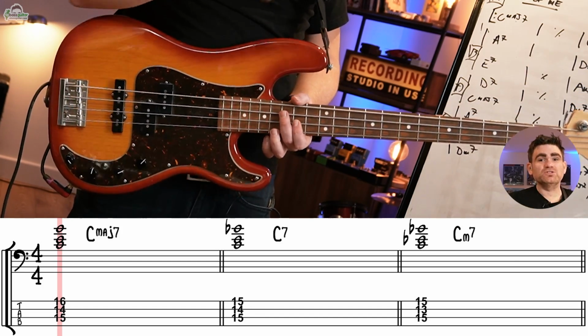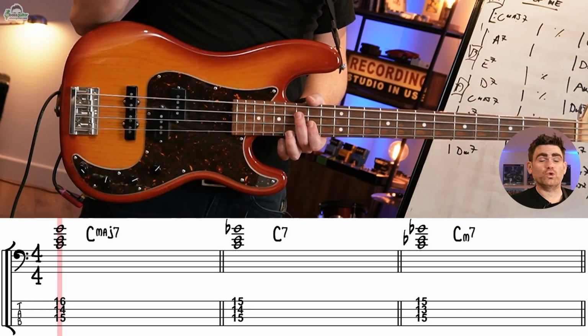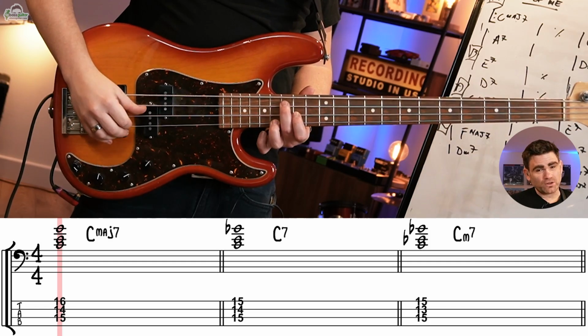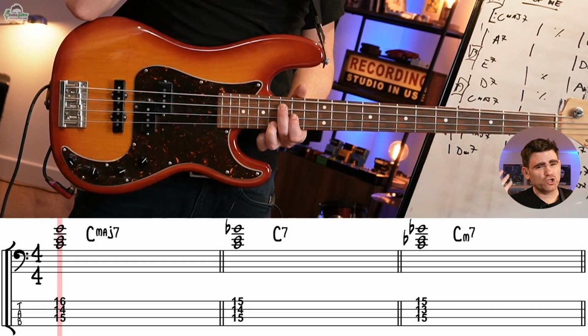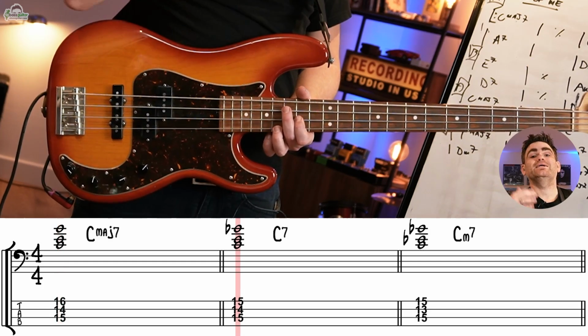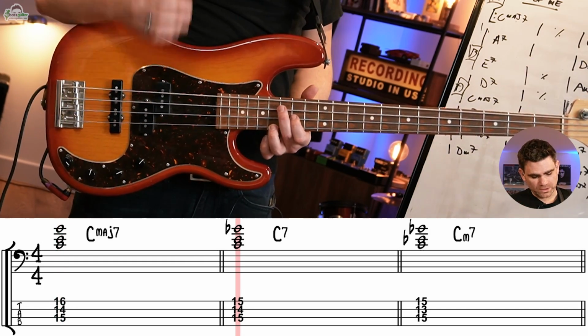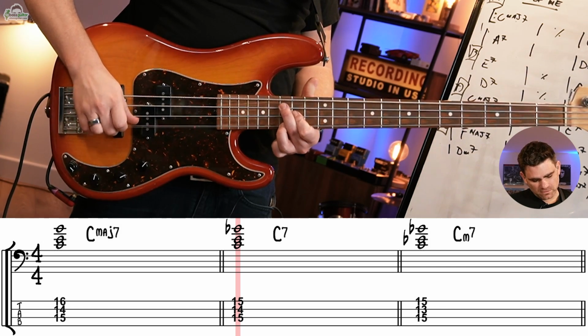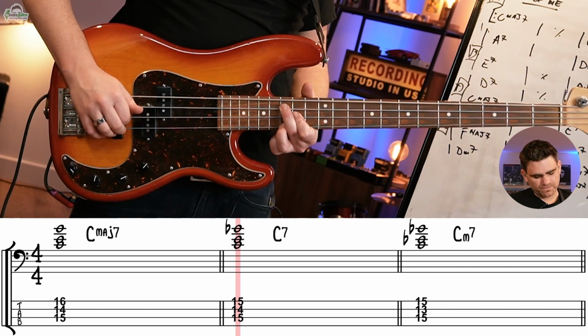Now in jazz music, the fifth isn't a very important note, so that's often omitted. So our intervals, root, third, major seventh. That gives us a really nice mellow sound. Now we can take this into a dominant seventh chord. So all we need to do is take the B back a fret to the B flat. So we get this sound.